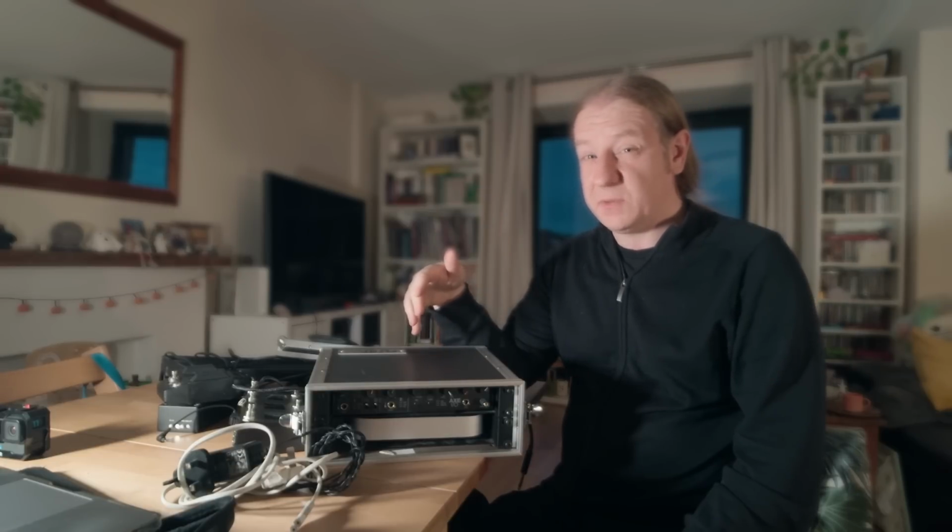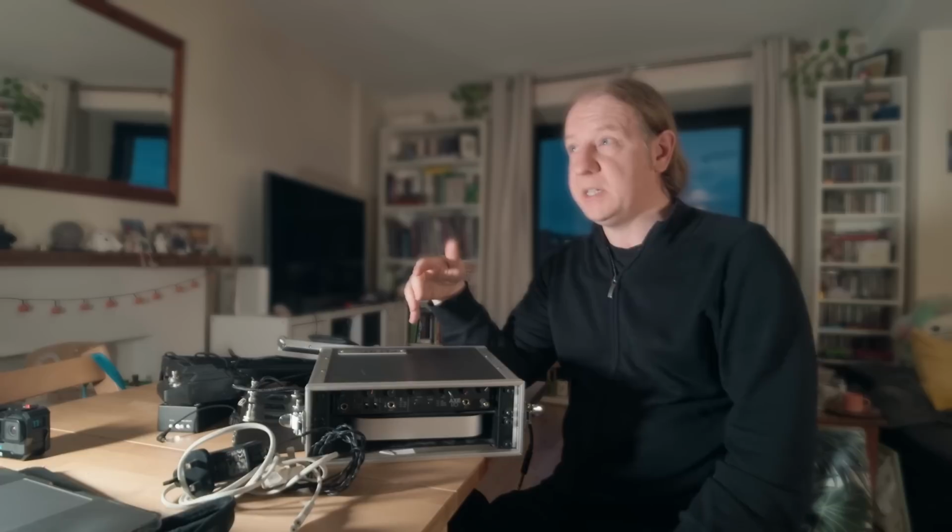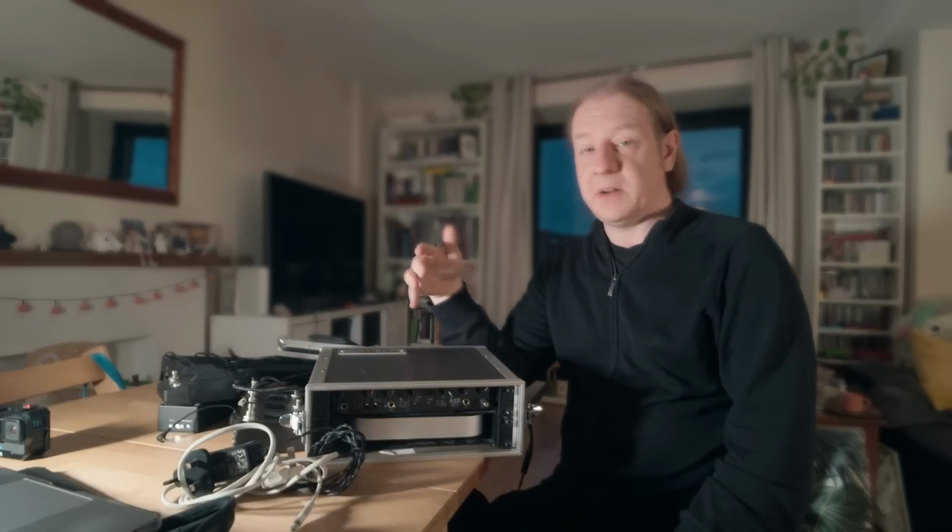But there's nothing wrong with this interface. It's actually quite good. And the thing that I really like about it is it's so resilient. I've been gigging with this interface for nearly 3 years now. Actually, it is more than 3 years. And it has never let me down.